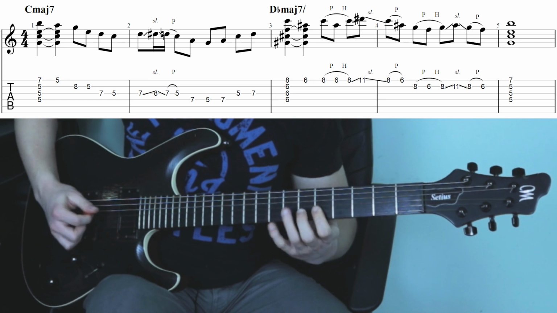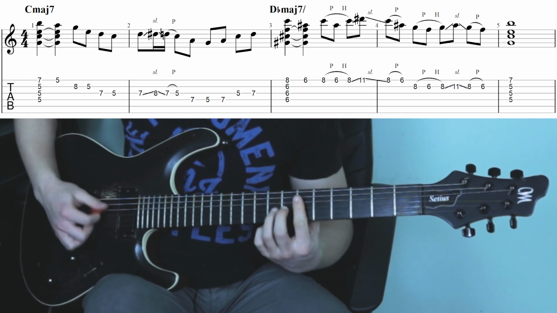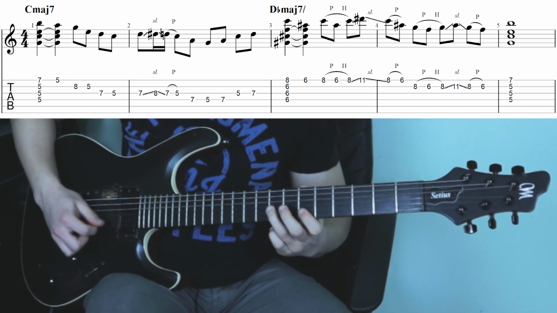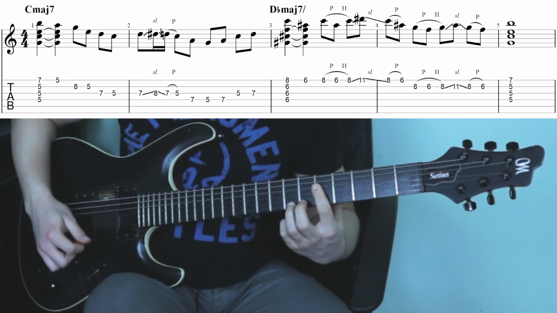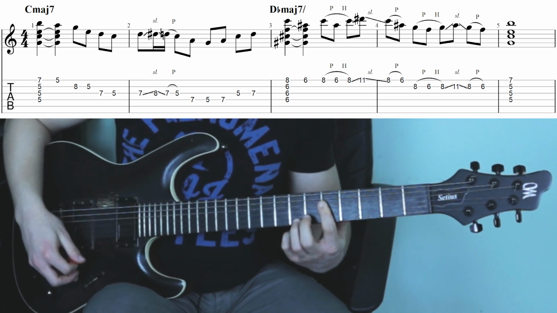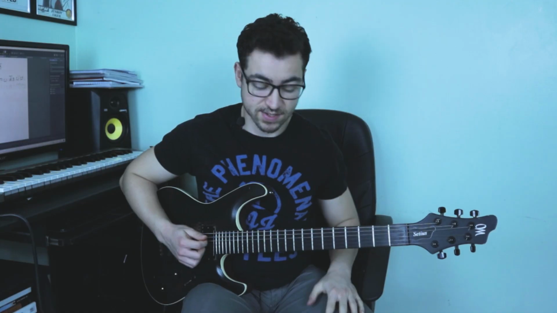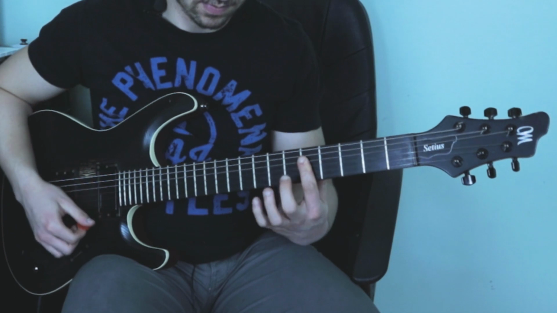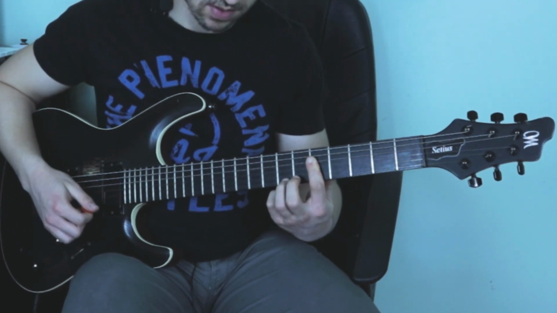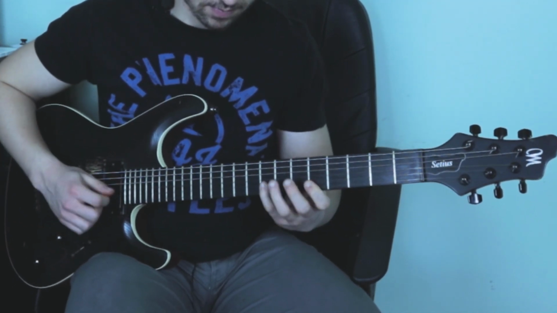Okay, so example 3 doesn't have a before and after, it's just one riff. So I'm going to play it for you and then I'll explain it. Alright, so again, this is in the key of C major. Playing a C major 7 drop voicing there. And then just using the C major pentatonic to establish the fact that we're in C major.